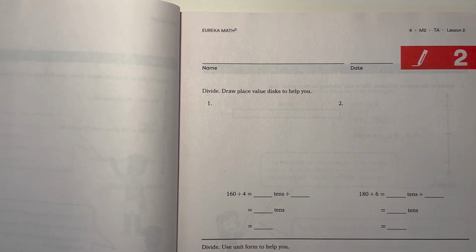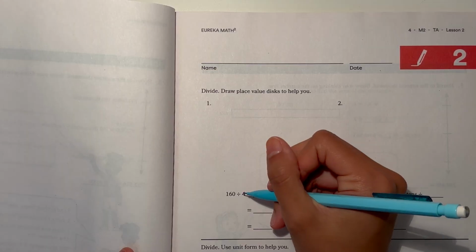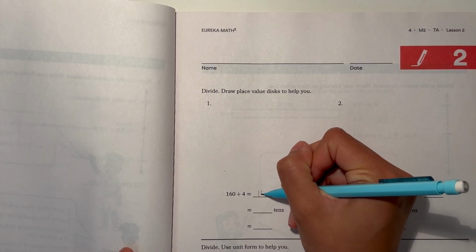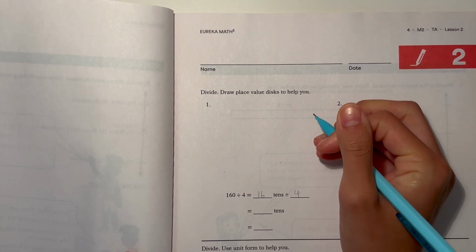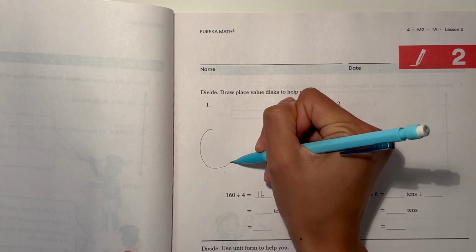Pretty simple. Now we have lesson 2. Divide, draw place value discs to help you. Number 1, we have 160 divided by 4. So 160 is equal to 16 tens divided by 4. Let's first draw 4 groups.